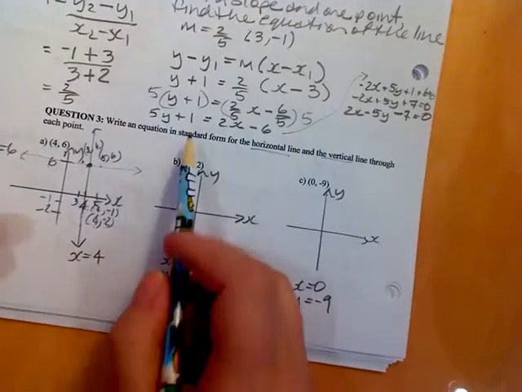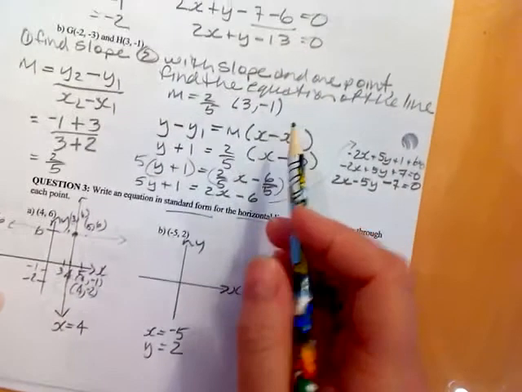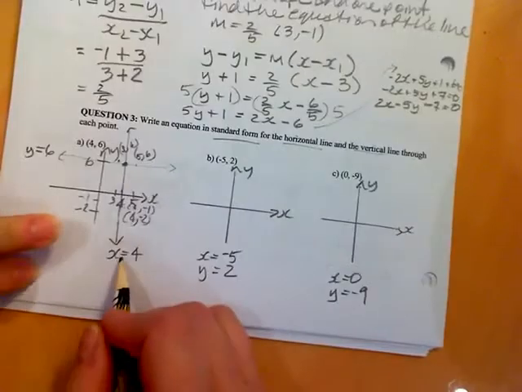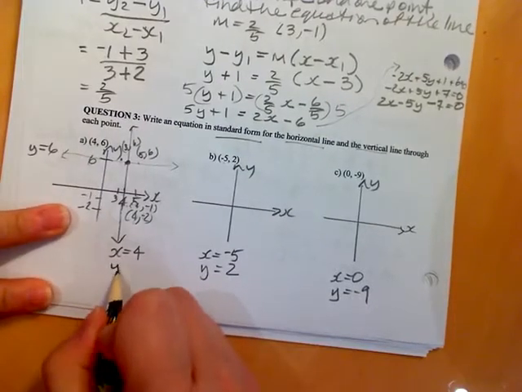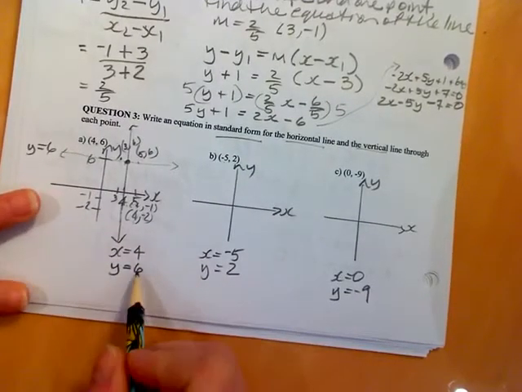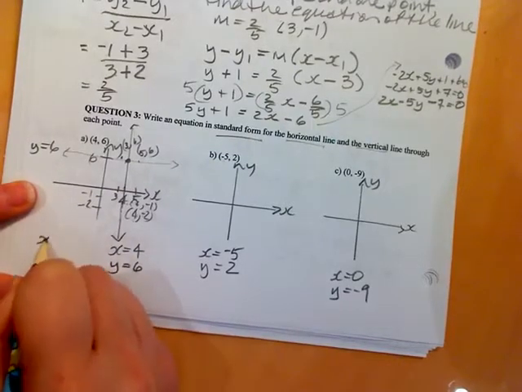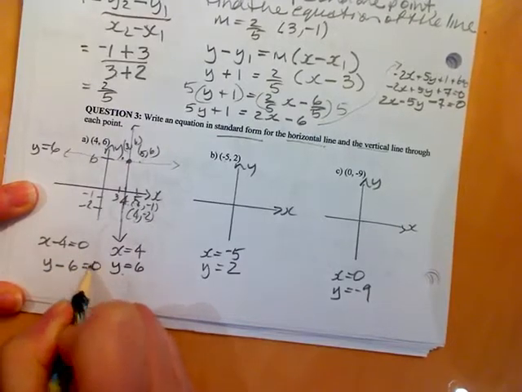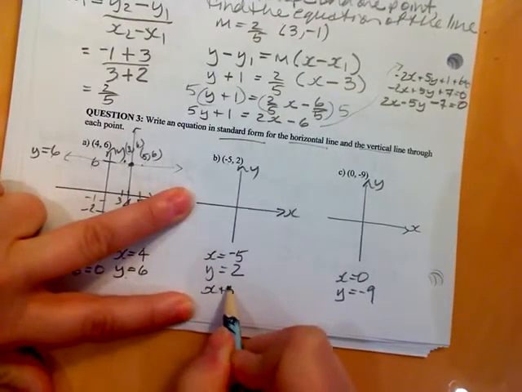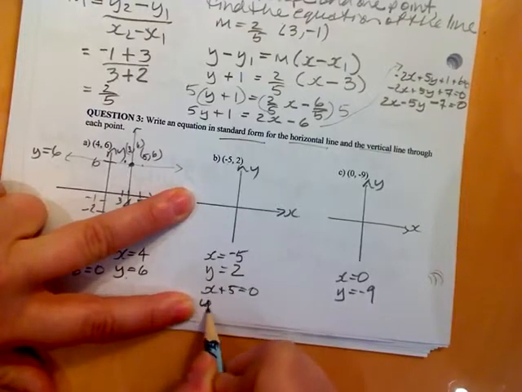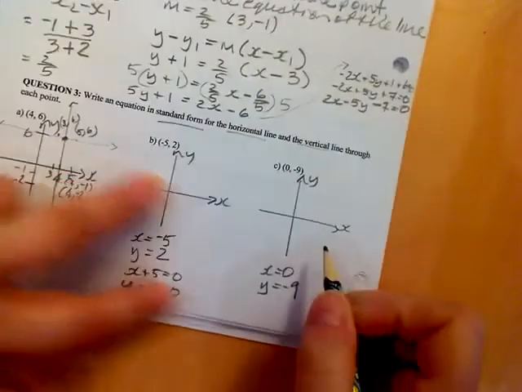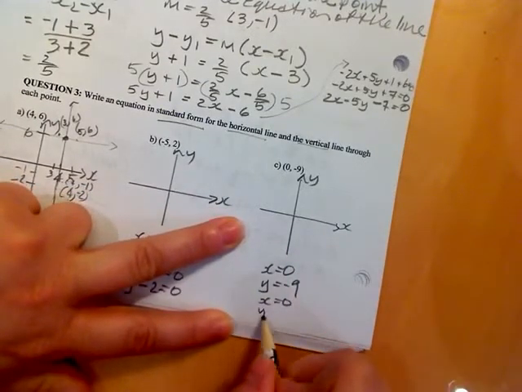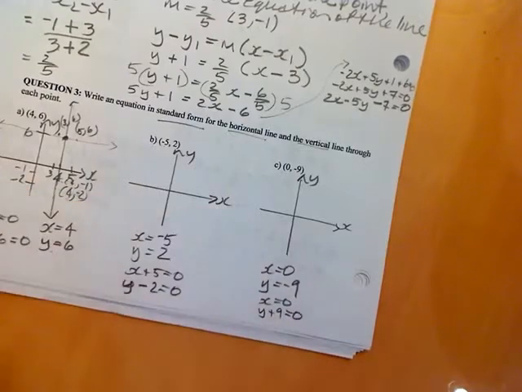Oh, I didn't write it in standard form. Forgive me. Standard form, don't forget, is everything and then equals 0. So I need to bring these over. So hold on a second. If these were the equations, let me put them in standard form. This will be x minus 4 equals 0. This will be y minus 6 equals 0. This will be x plus 5 equals 0, and y minus 2 equals 0. And this will still be x equals 0 because there's nothing to bring over. And here this will be y plus 9 equals 0.